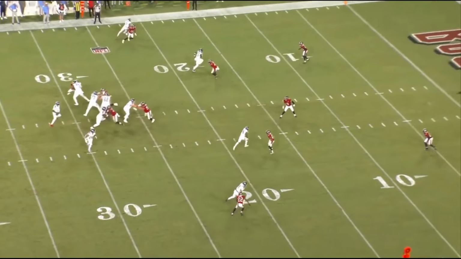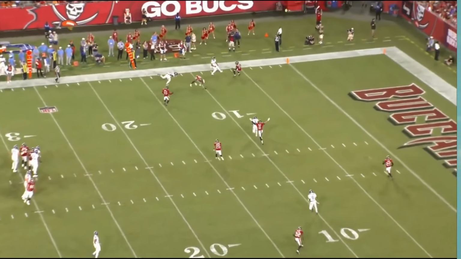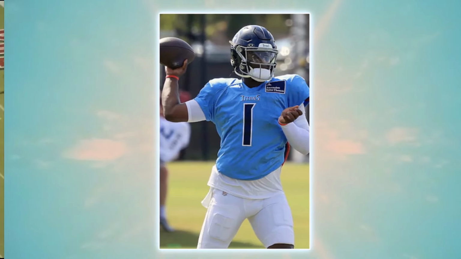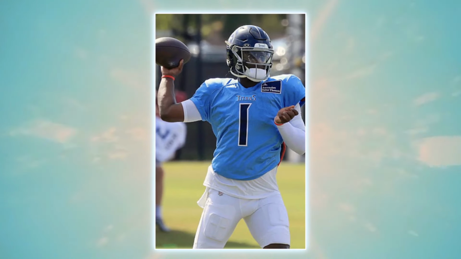So we know for a fact Cam Ward is reading the defense, as he should be, instead of just throwing to whoever's open. That does show some progress as a young quarterback, but that's what we got for Cam Ward's first preseason game in the NFL. Did pretty solid. They only scored 1 touchdown, but his second drive started in the second quarter. It was crazy. The Buccaneers absolutely took way too much time off the board.